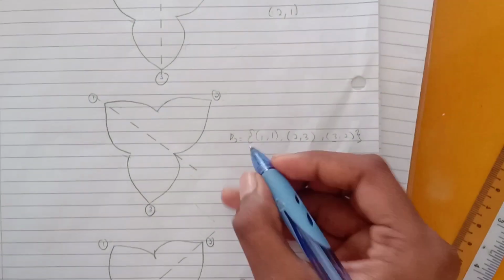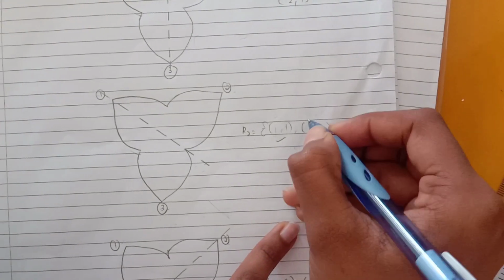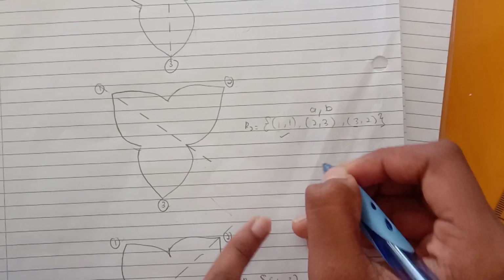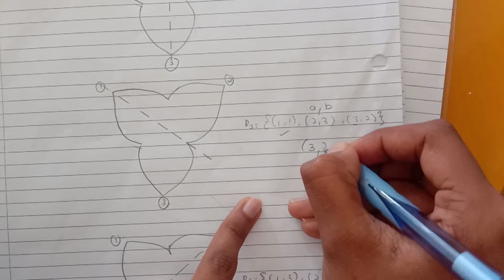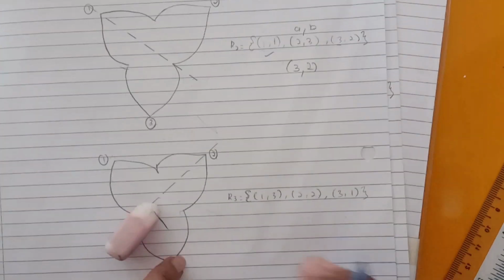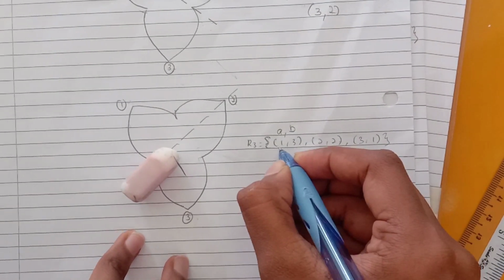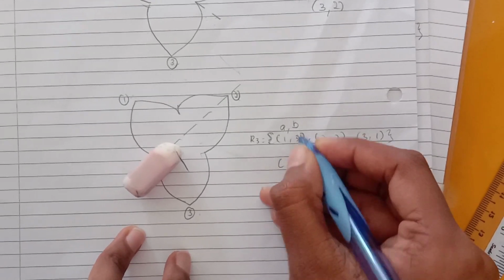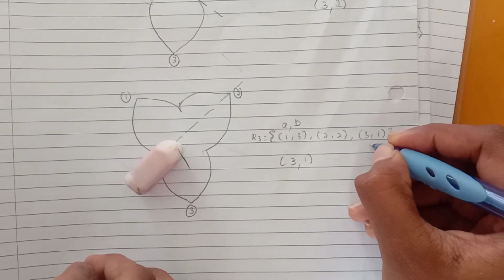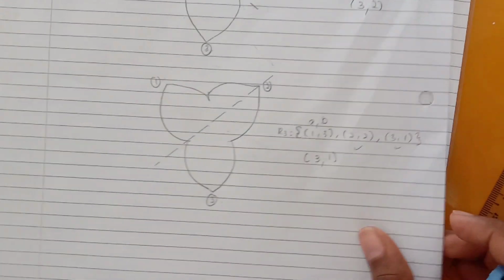For R2, if you see here, (1, 1), this is already correct. Here, (2, 3), this is (A, B), so there should be (B, A), which will be (3, 2). So that's (3, 2). So it means R2 is symmetric. And then for R3, this is (A, B), so there's (1, 3), so it should be (B, A), so (3, 1). If we see, here's (3, 1), and (2, 2) is already correct, so R3 is also symmetric.